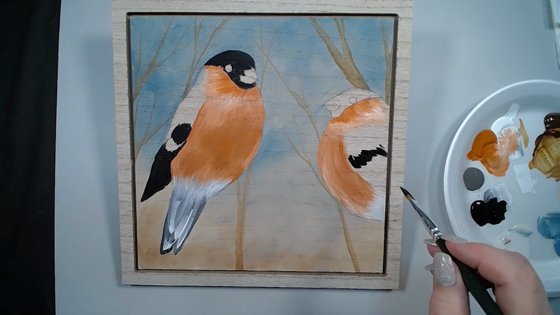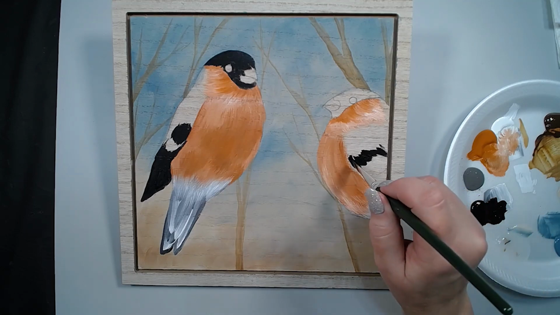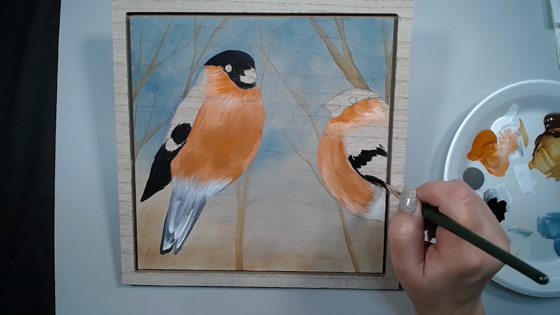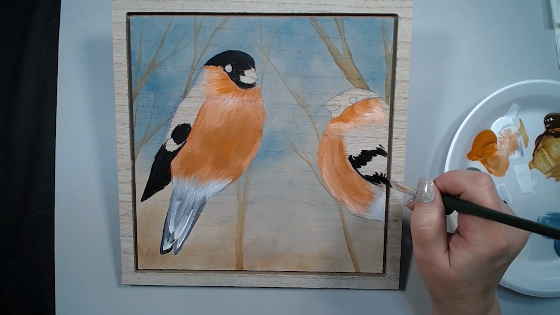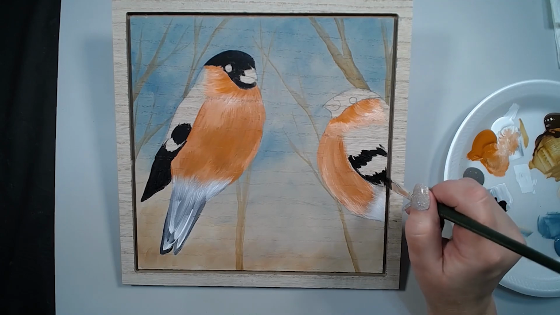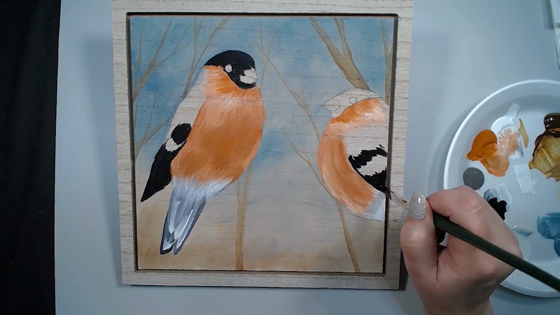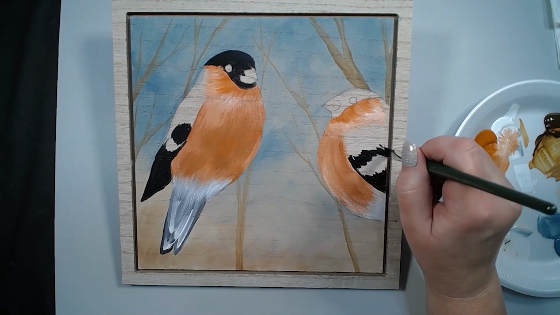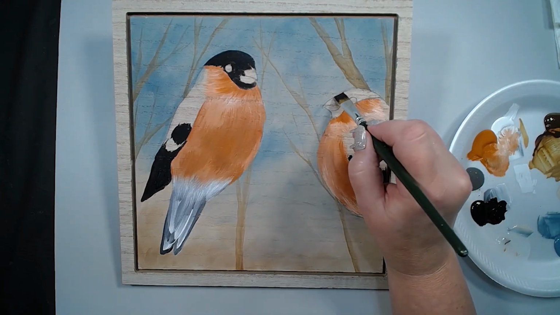And then he's got a little patch of white in this one. And then below that is the black again. Okay. And then the top of the head.